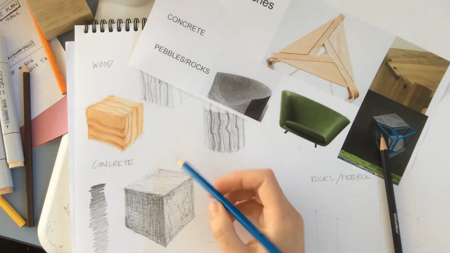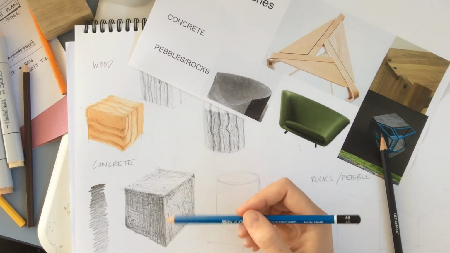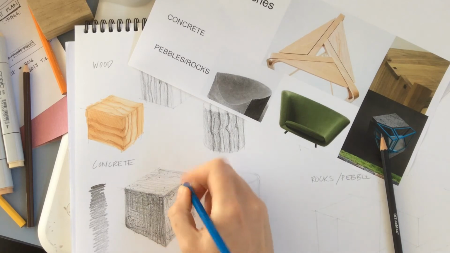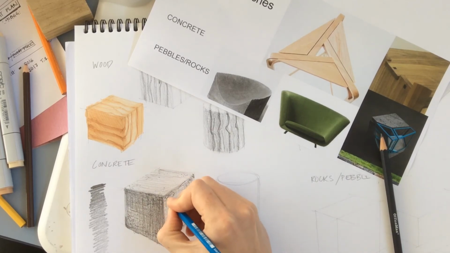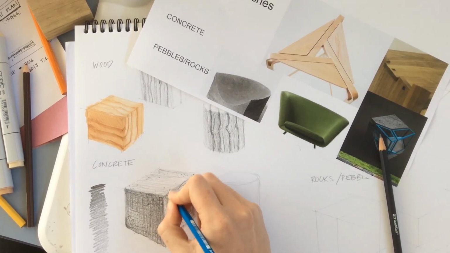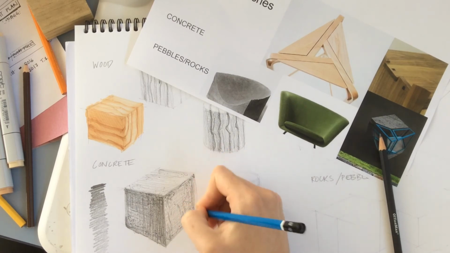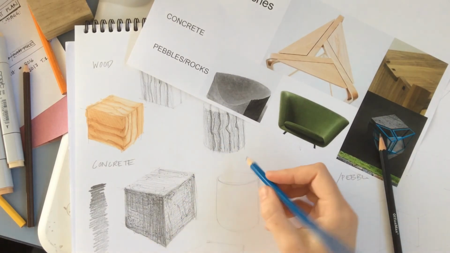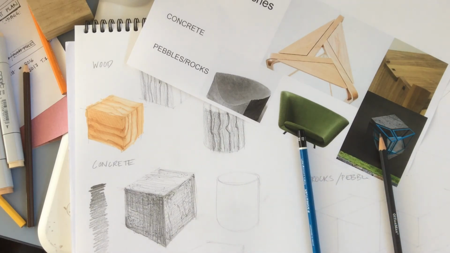Okay, so that's pencil. A few cracks, some little dimples or circles, not too round the scribbles, more straight lines, and also a varying tone. Okay, so black pencil. Need to get my black pencil.